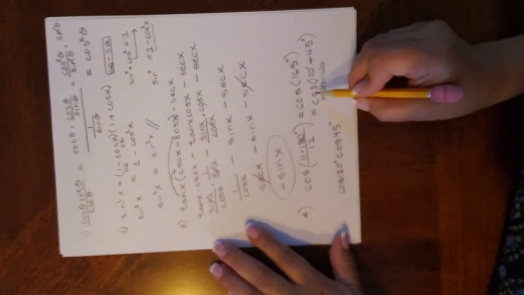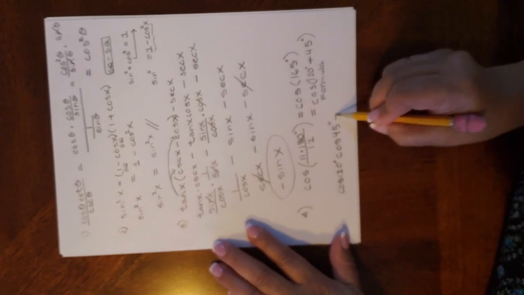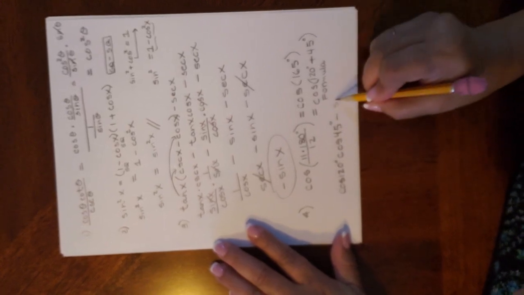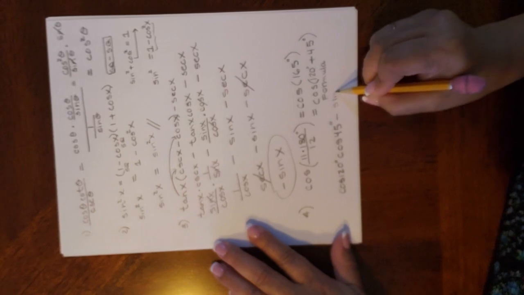Now with the cosine formulas, the sign that you see here, it's the opposite in the expansion. So we have a homogeneous product in the front, a homogeneous product in the back.